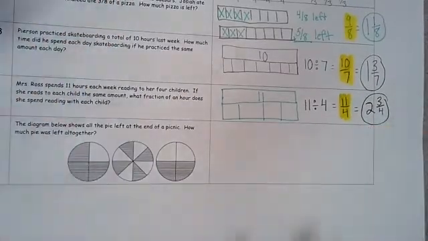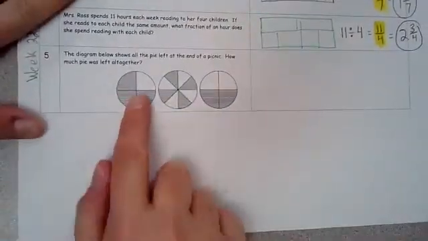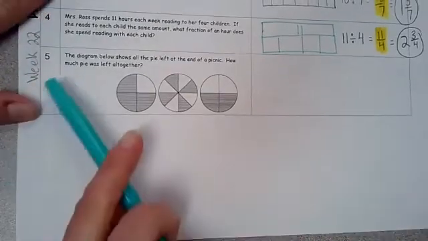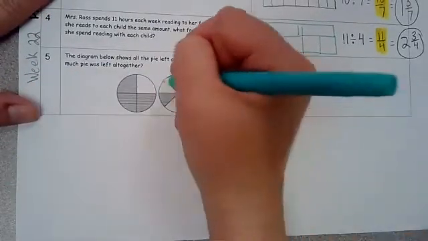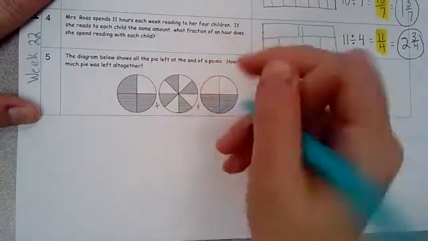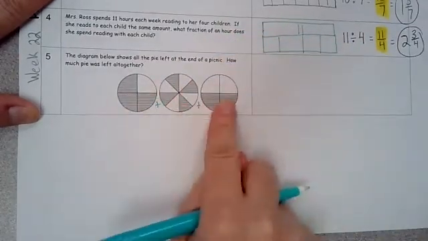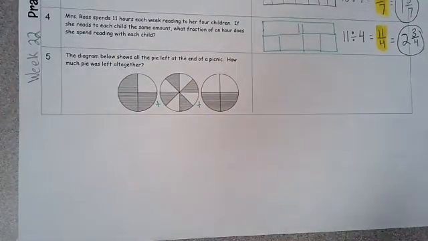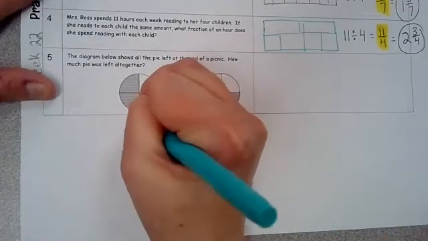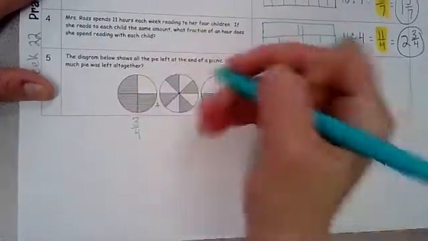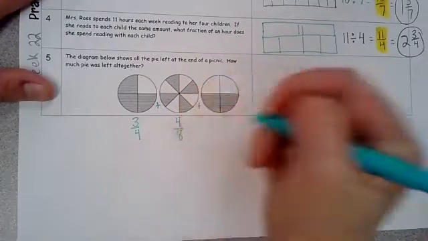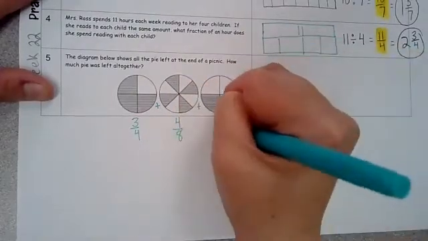All right. Next one. The diagram below shows all the pie left at the end of the picnic. So how much pie was left altogether? So you are taking this pie, you are adding it to this pie, and then those 2 are added to this one. So you're adding the 3 together. So first off, let's write the fractions. This is 3/4. This is 1, 2, 3, 4 out of 8. And this is 2 out of 4.